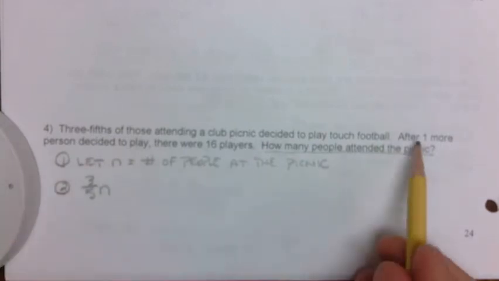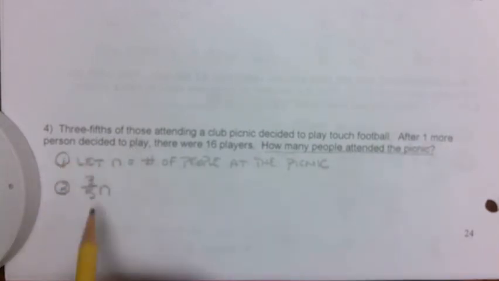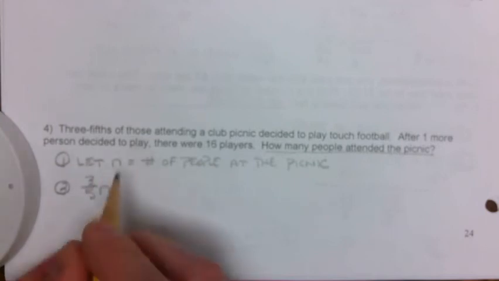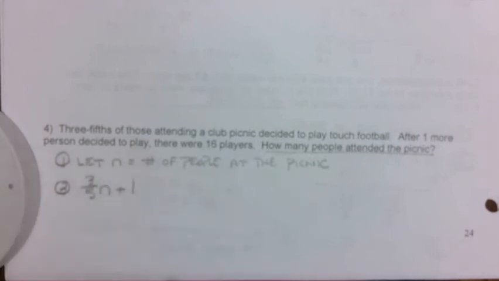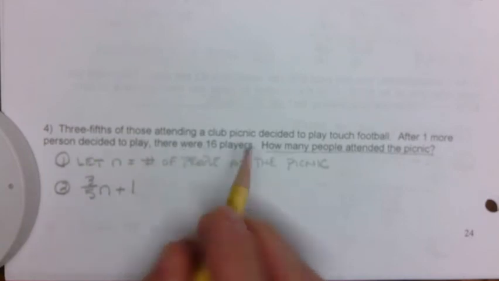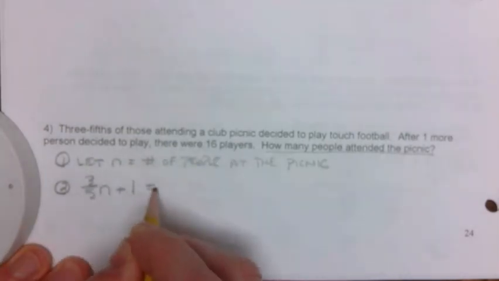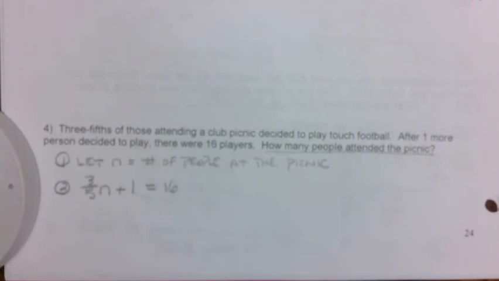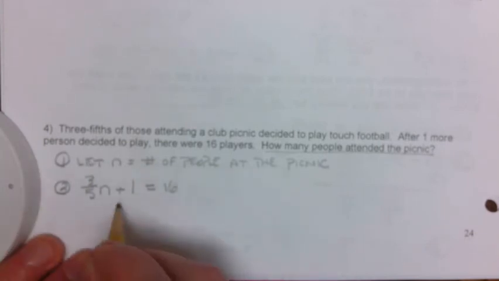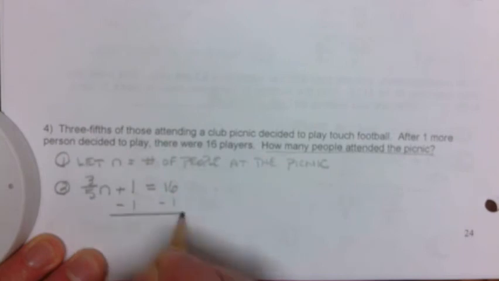All right. Then one more person decided to play. So these people were playing. Add one more person. That made a total of 16 people. So all of this equals 16 people that were playing touch football. Okay. We're going to solve this equation for n, and that's going to tell us how many people were at the picnic. So we'll start by subtracting 1 on each side.